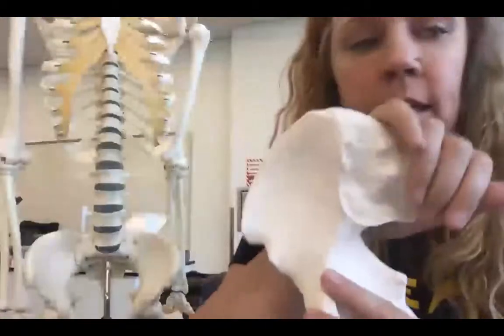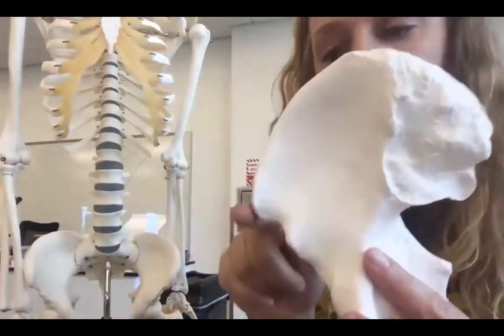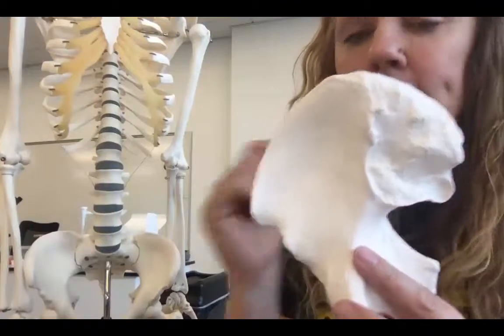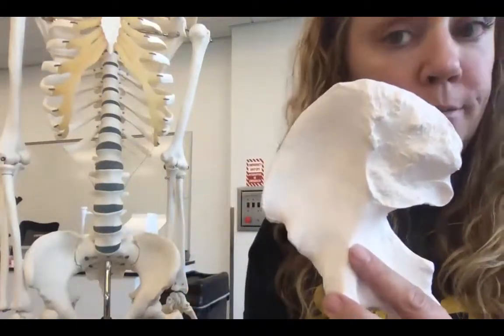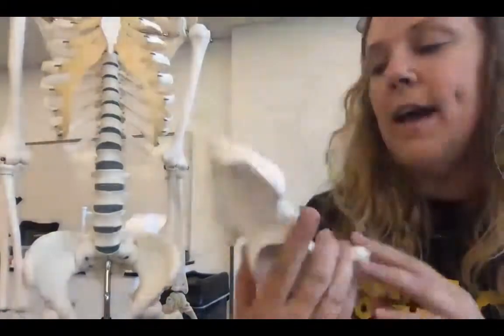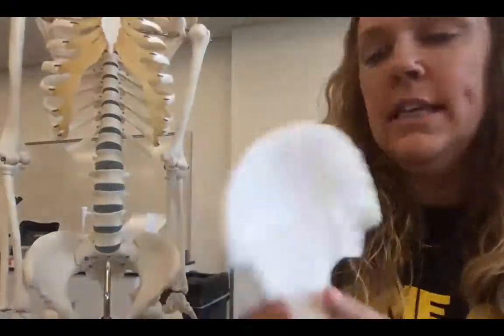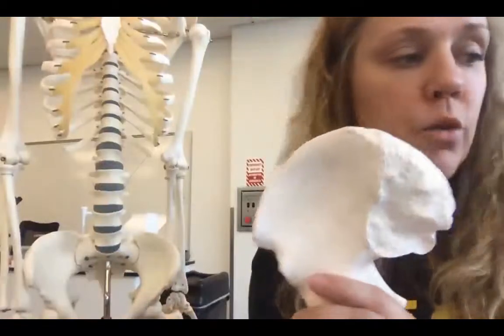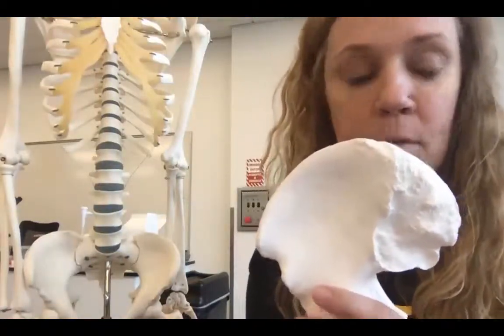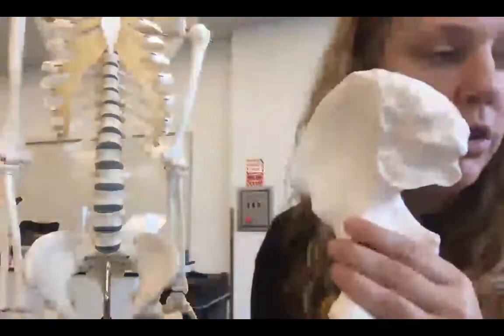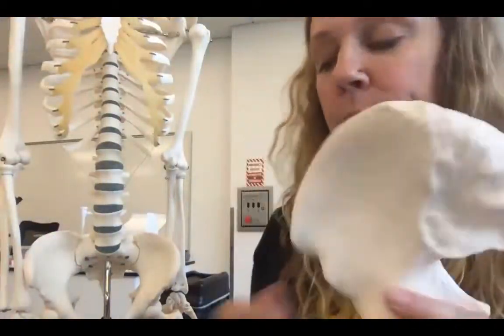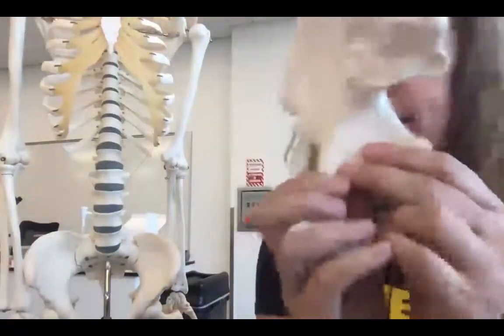So, ilium: iliac crest, iliac fossa, right? So if something were to ask, hey, this crest is part of one bone, you would say something like the ilium. Or if they're like, this tuberosity is part of what bone, you would say the ischium, right? So let's now go to the ischium, which is down here.